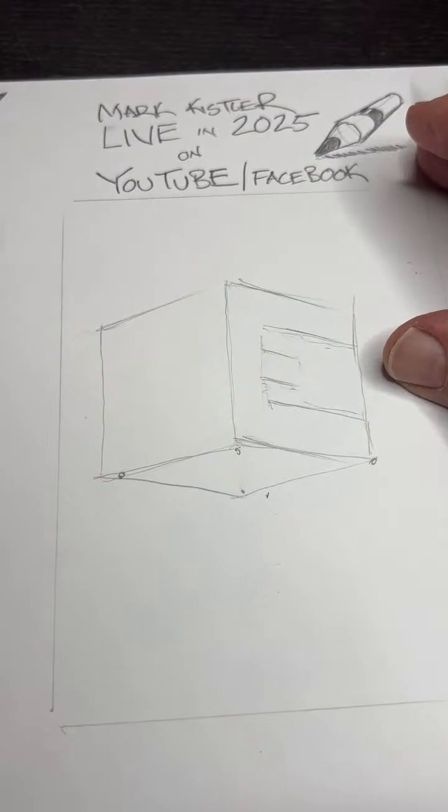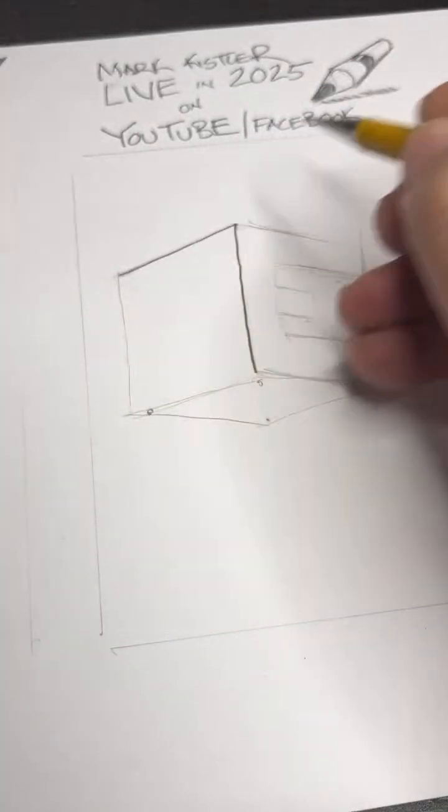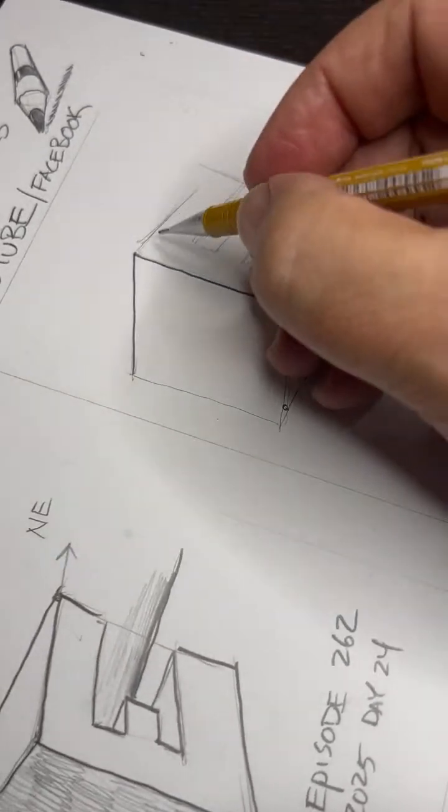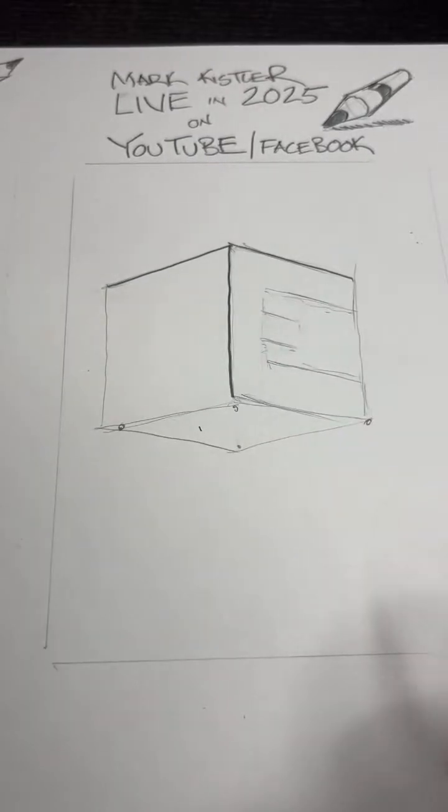Lined up. There we go. I like that a little bit better. All right. So now we're drawing the hovering letter E. And if you use the book, you can draw the chiseled stone letter E. You can draw the peeling letter E.